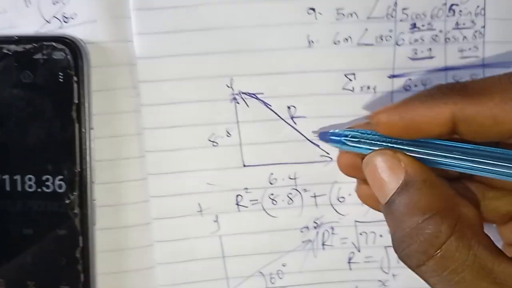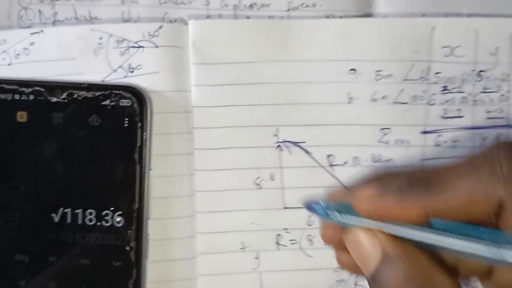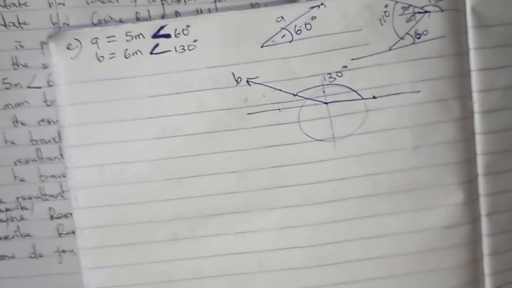So I got here 10.88 meter. Remember that this is in meter. This is in meter. They have the same units. So let's try to solve this using cosine or parallelogram rule.